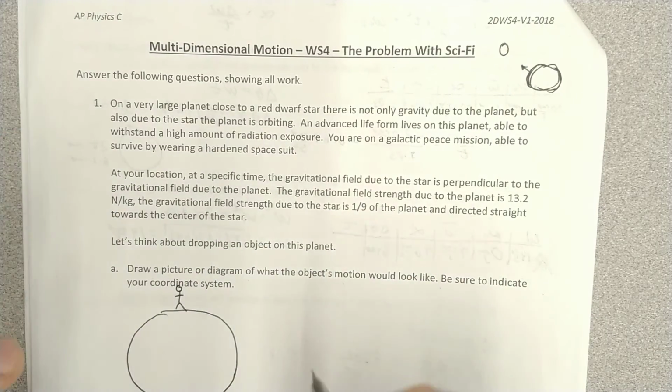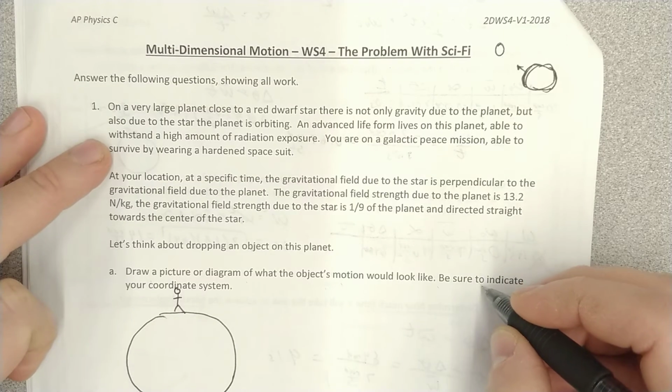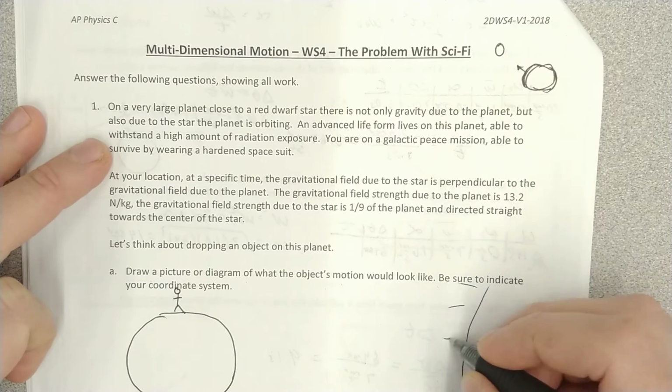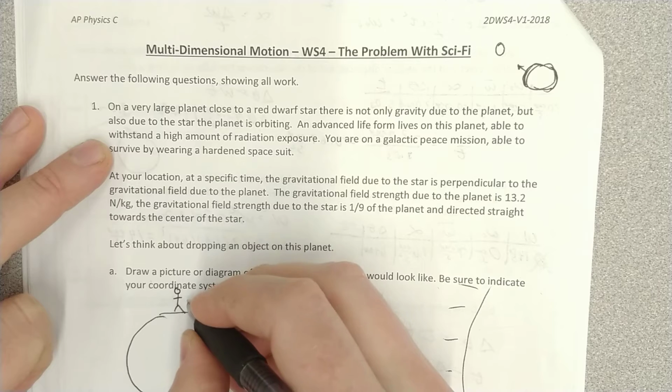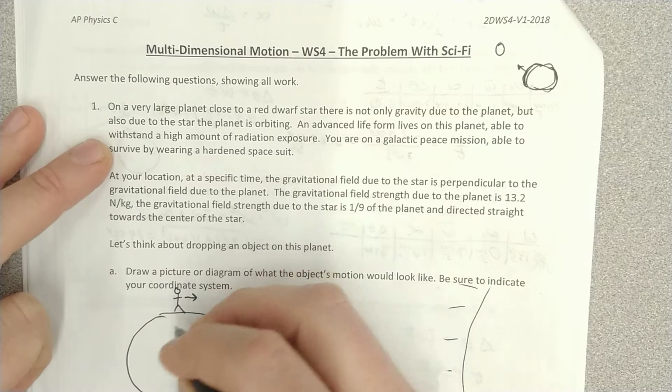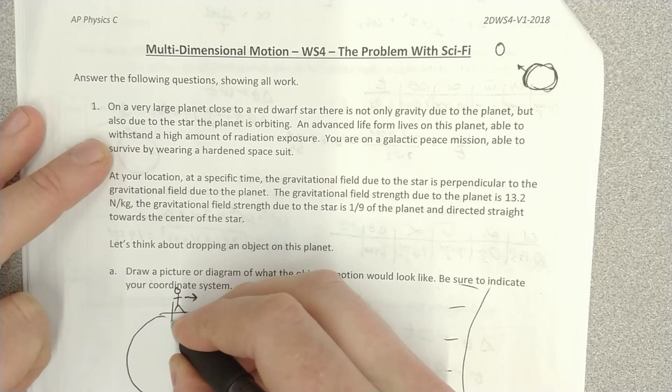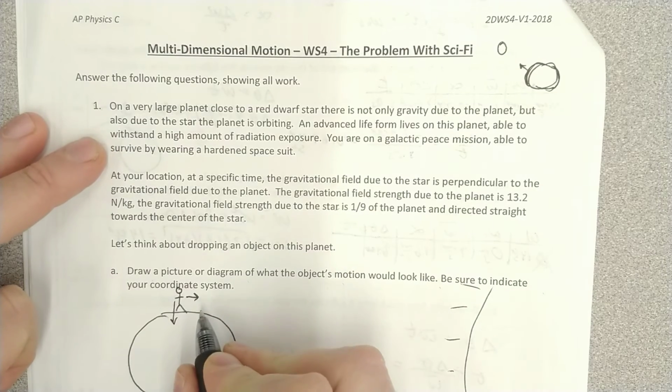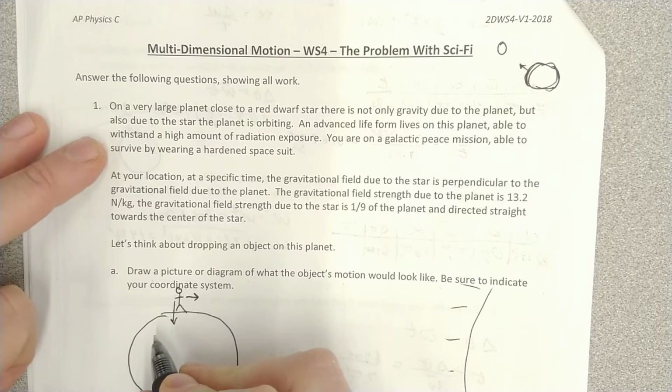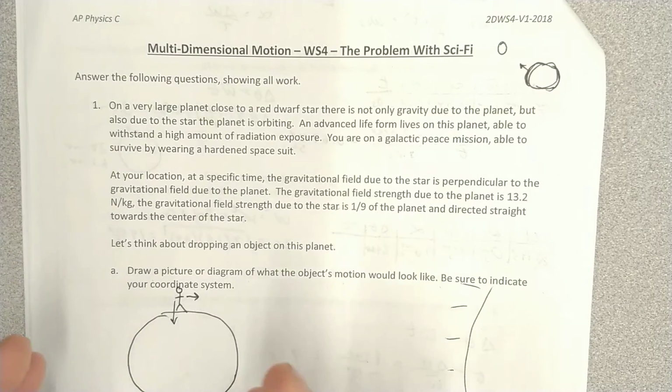So if the force of the star, so let's say the star is somewhere over here, right? This is the red dwarf star. It's pulling on you, the force of the star, and we have the force of gravity pulling down. Now, the force of the star is 1/9 the force of gravity, but 1/9 is a pretty darn big percentage.